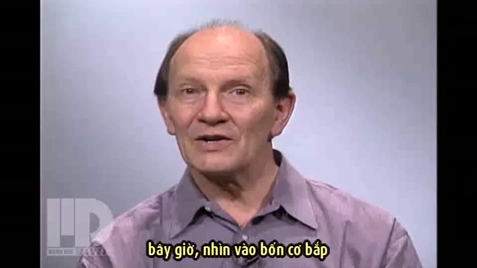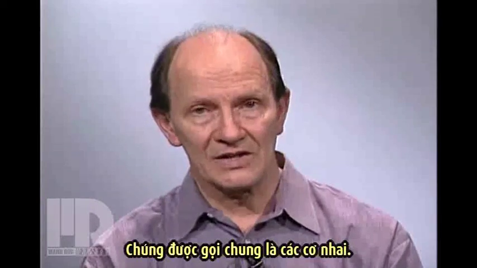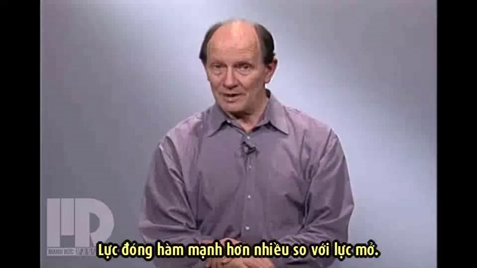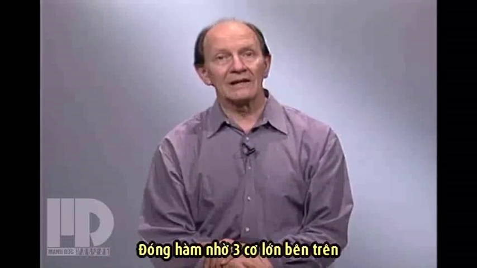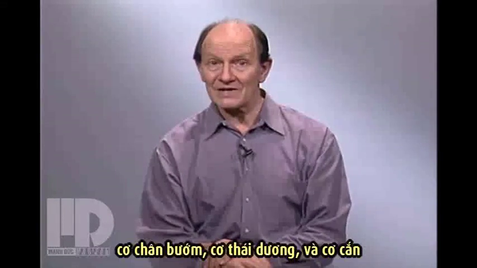We'll move on now to look at those four muscles. They're known collectively as the muscles of mastication. The muscles that close the jaw are much more powerful than the ones that open it. Closing is produced by three large muscles on each side: the medial pterygoid, the temporalis, and the masseter.